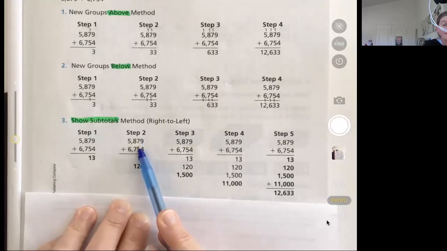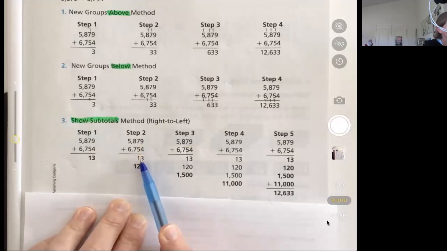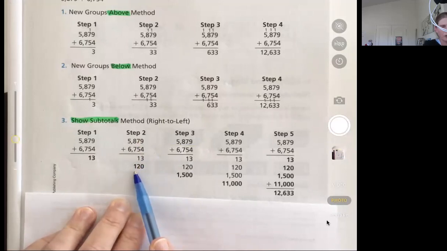If I have 7 tens and 5 tens, that makes 12 tens, but it's 10 sticks, which means I have 120 total. So again, I'm jotting down the total number when I add up the 10 sticks. Okay, I'm making sure that I'm lining up each place value, my ones, my tens, my hundreds.